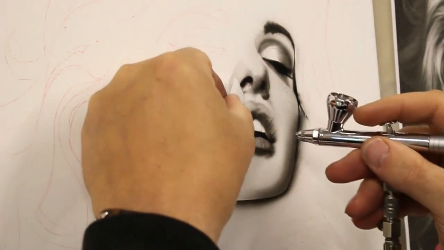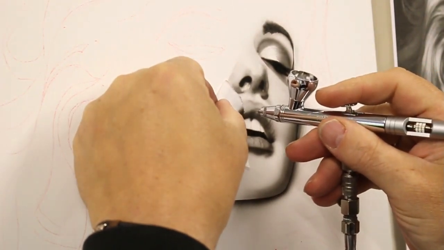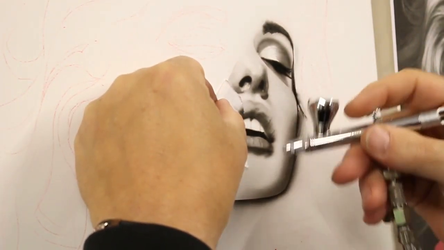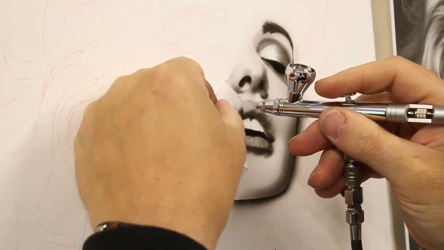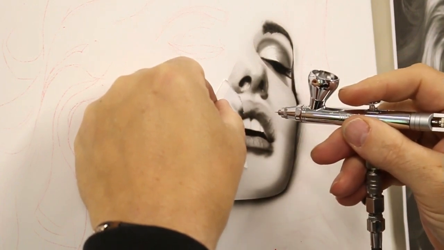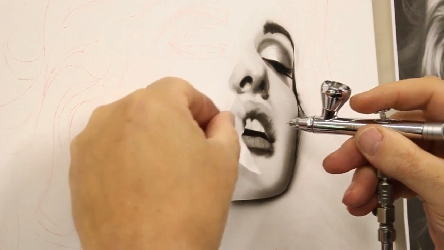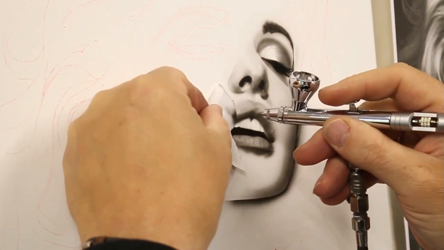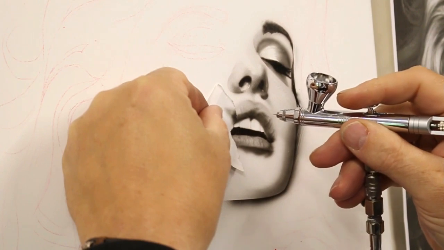Okay, so I'm just going to put some extra lines, faint, not as dark lines on the right hand side, but faint lines, using our piece of paper again.